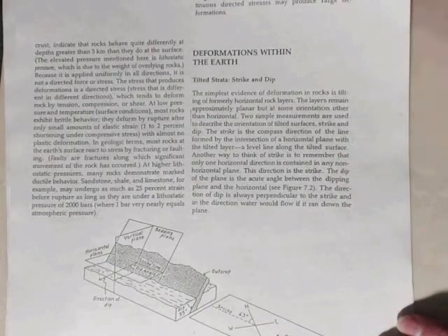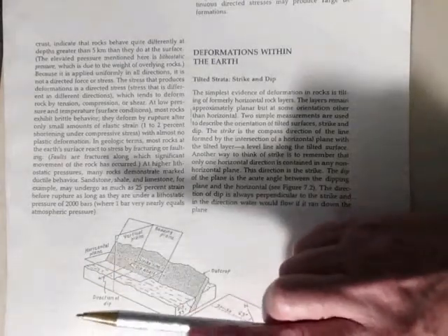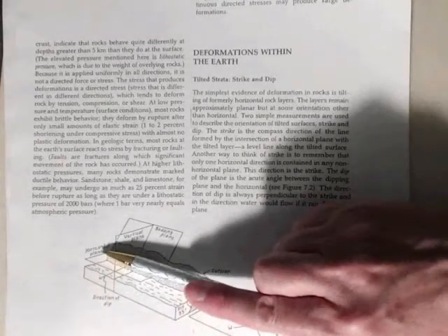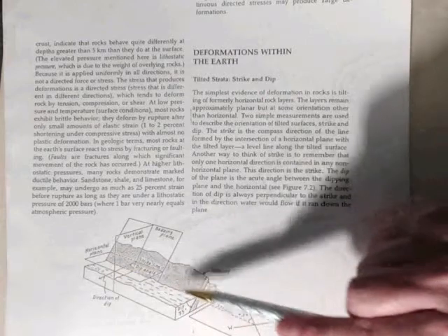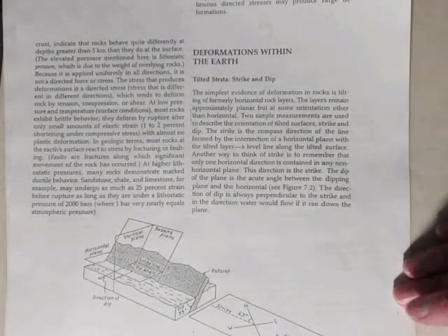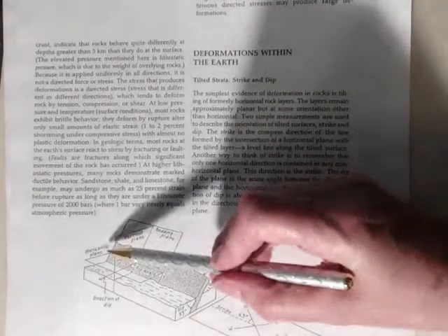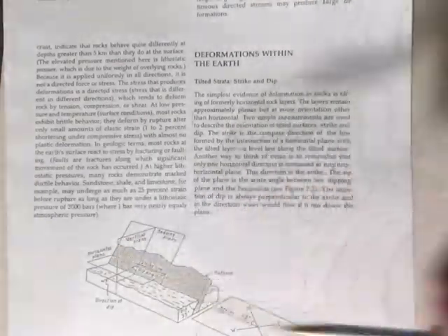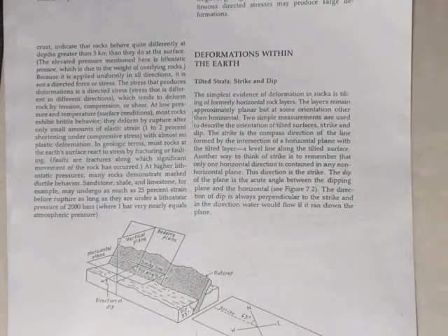We won't be necessarily putting directions on ours, but imaginary plane cutting across in a horizontal fashion of your rock outcrop. That's the strike, and of course it has a nice horizontal location to it. Okay.